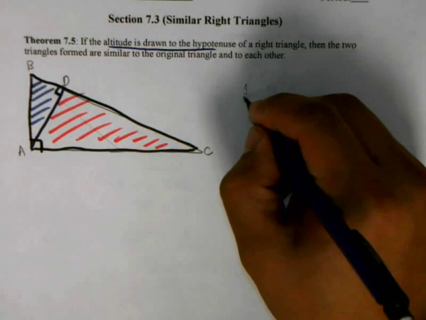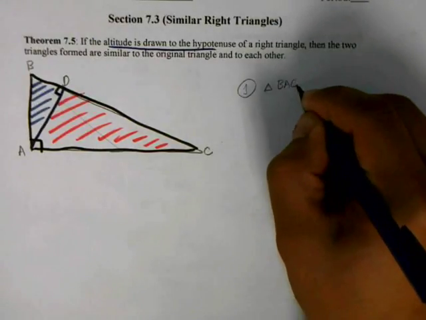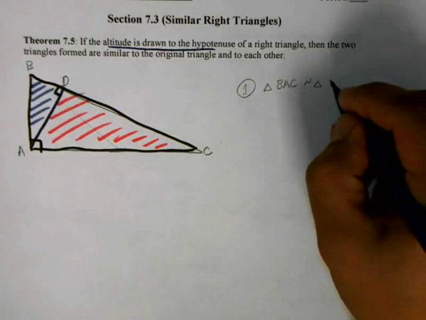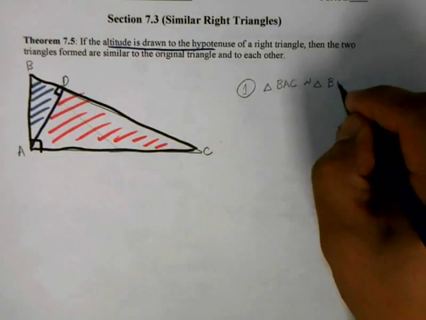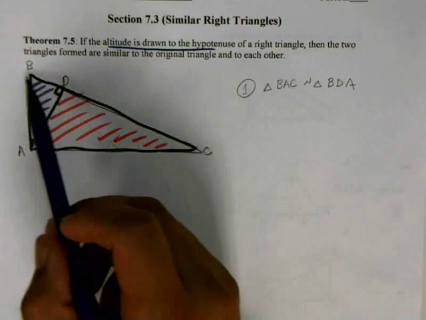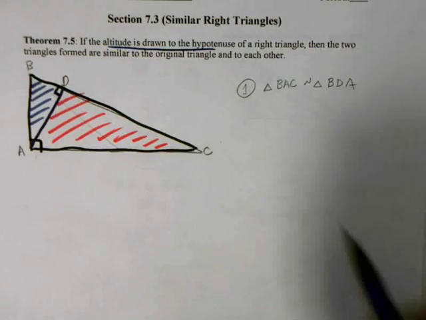It's saying first that triangle BAC is similar to triangle BDA. So the big one, BAC, is similar to BDA.